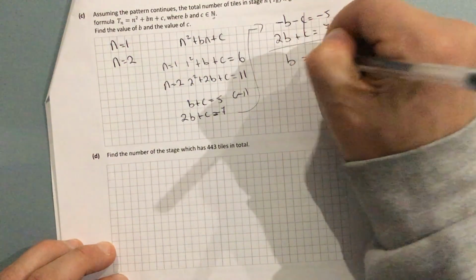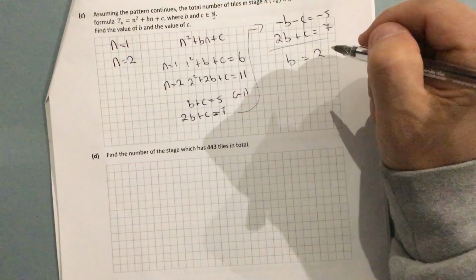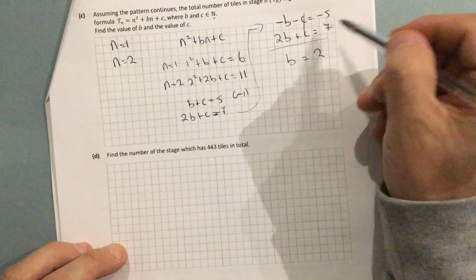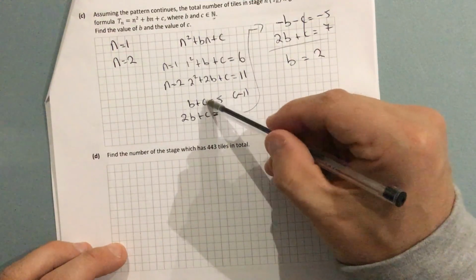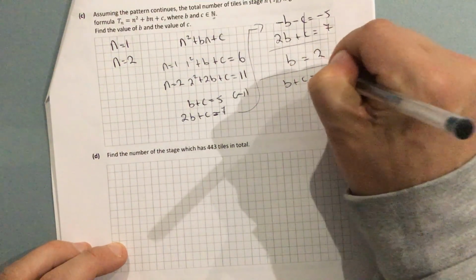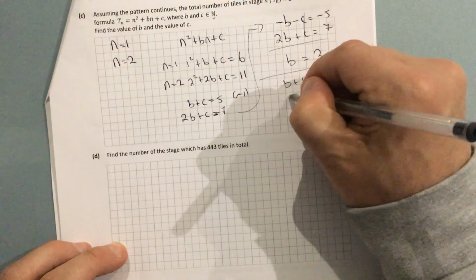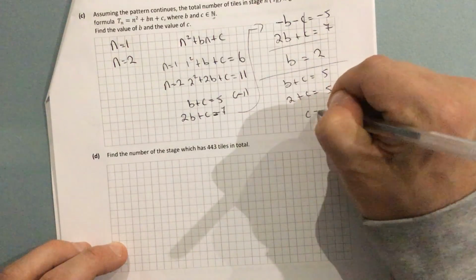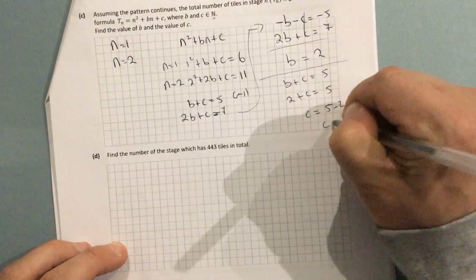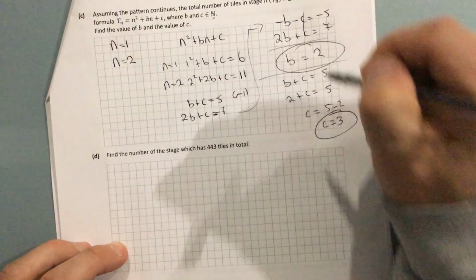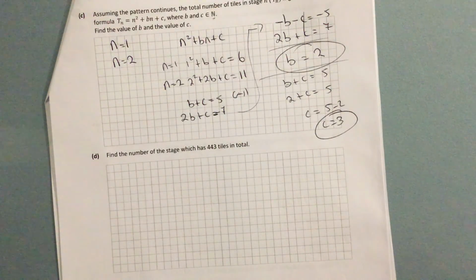I'll have b is equal to 2. Okay, so at that point then, I know b is equal to 2, I can sub it into one of these. So b plus c, I know is equal to 5. Well, I'll sub the b in for 2. 2 plus c is equal to 5. c is equal to 5 minus 2, c equals 3. Okay, and I have my values for b and c.